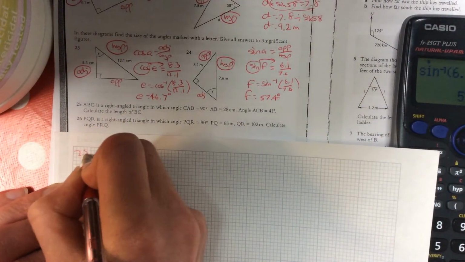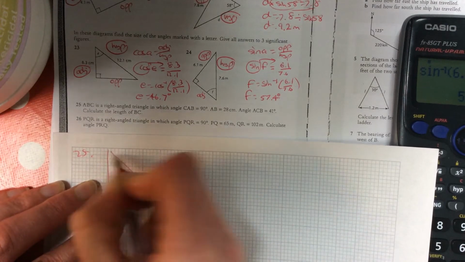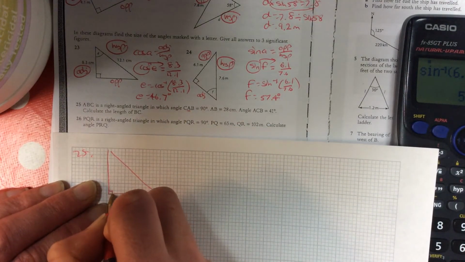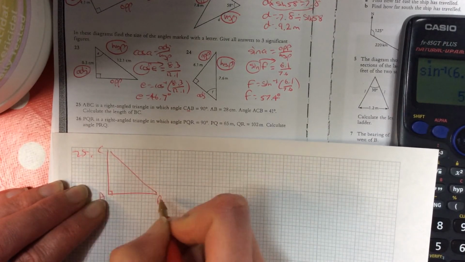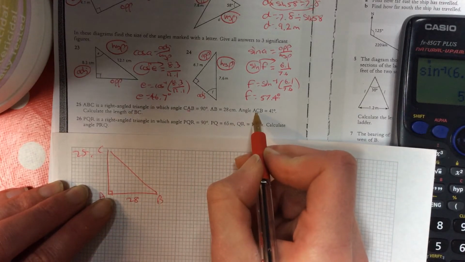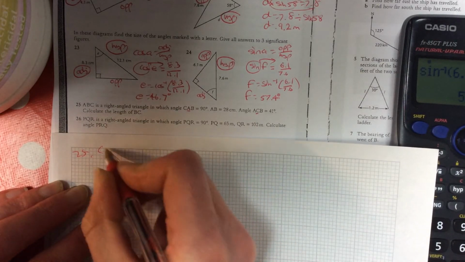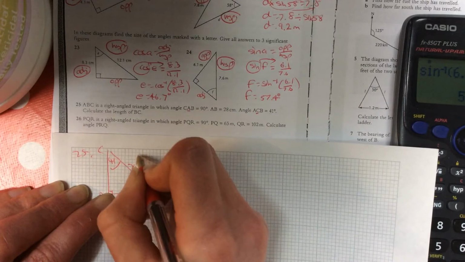Number 25. ABC is a right angled triangle. Now, if you remember, the middle letter tells you where the angle is. So angle at A, and it's 90. So CB, it doesn't matter what way around you put those. A to B is 28. Angle, middle letter C, tells you it's 41. And I want B to C. Call it X.